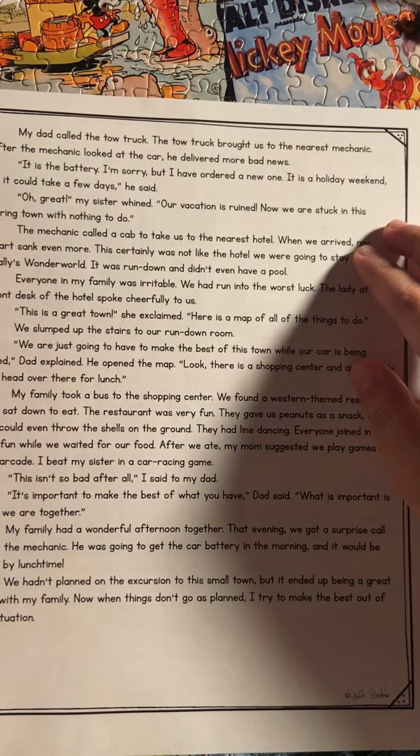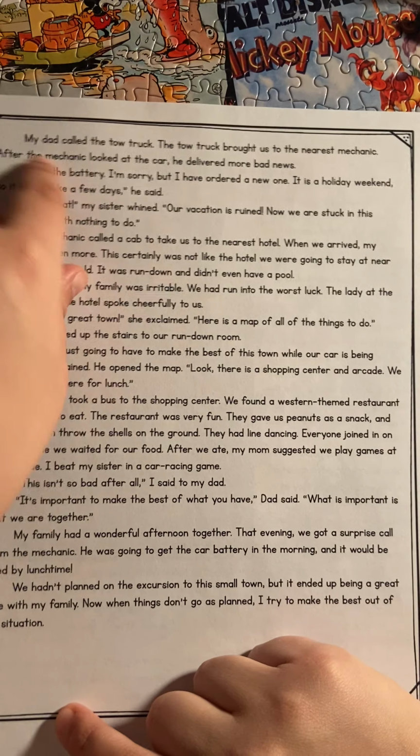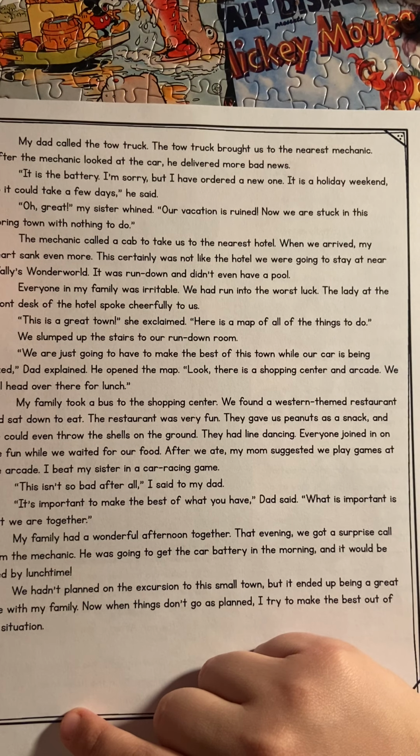Okay. So my dad called the tow truck. The tow truck brought us to the nearest mechanic. After the mechanic looked at the car, he delivered more bad news.